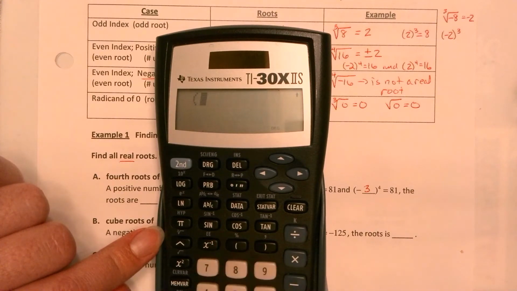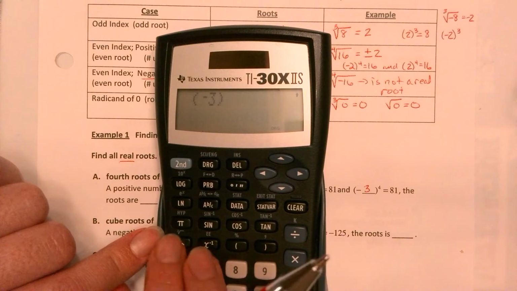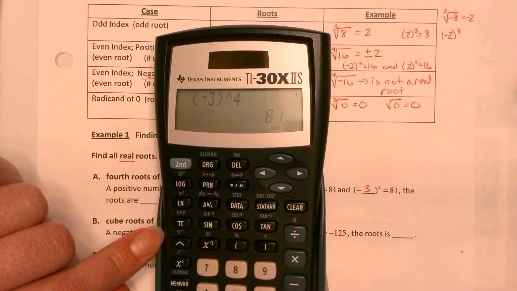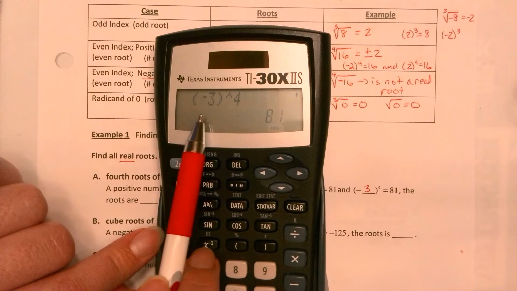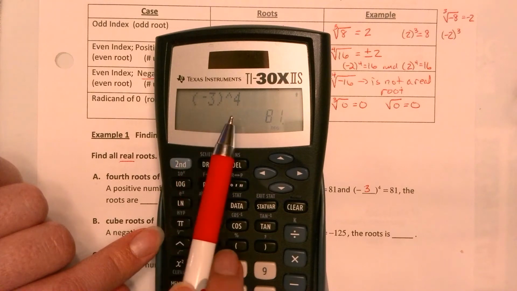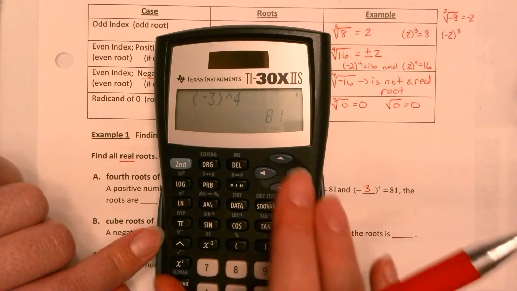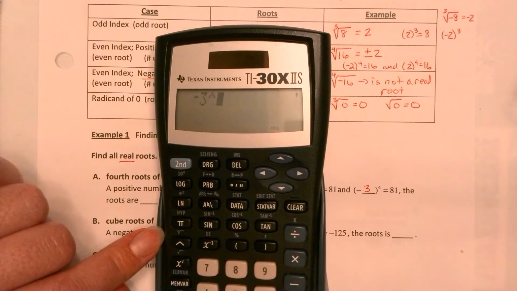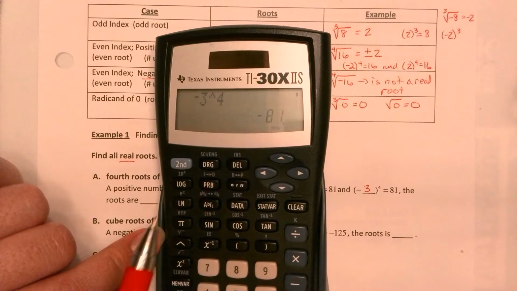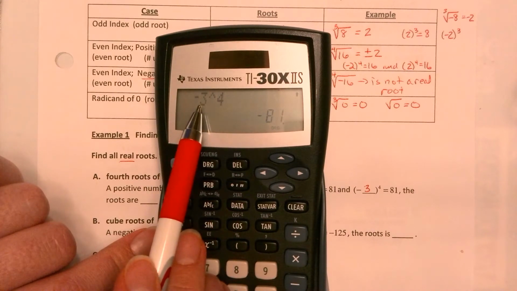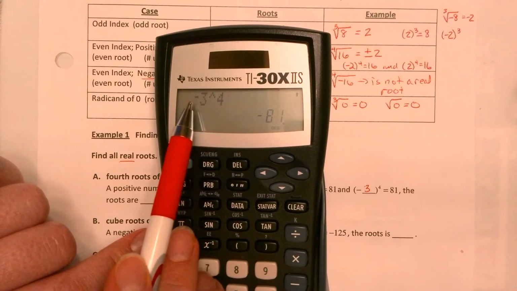Now, if I put it in parentheses, which is what I need to do, and I put the power on the outside, I will get a positive 81, because it just took negative 3 times negative 3 times negative 3 times negative 3. Well, that's 9 times 9, it's 81. If I mistype it and do this, I will get a negative 81, because the power was only on the 3. The calculator did not put the power on that.